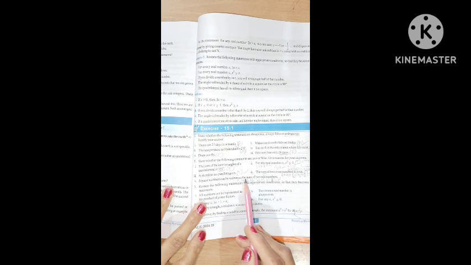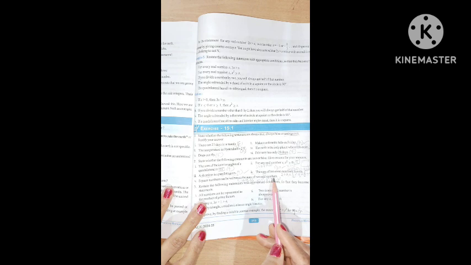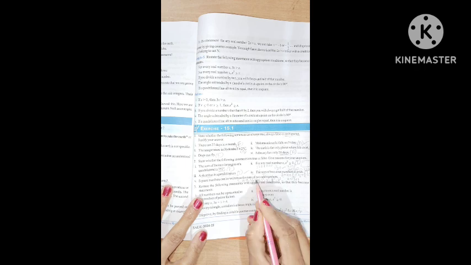Square numbers can be written as the sum of two odd numbers. Let us see one by one. Here 4 we can write as 3 plus 1. Sum of two odd numbers, can I write it as 3 plus 1? Yes, it is possible.